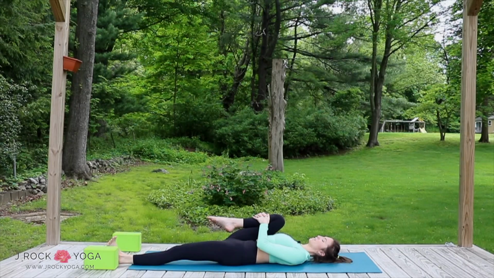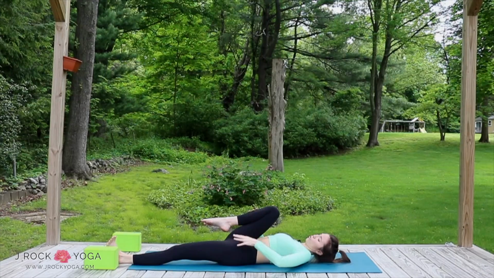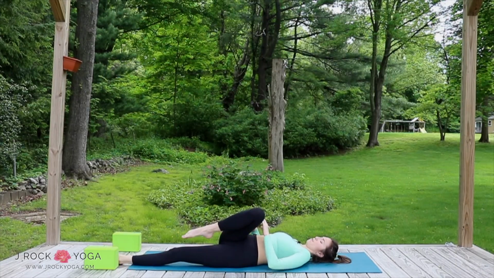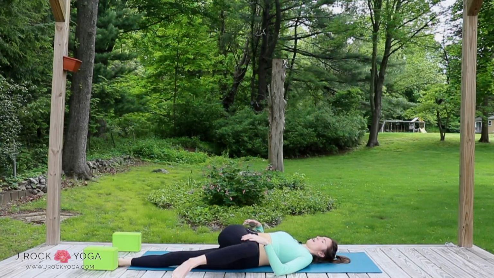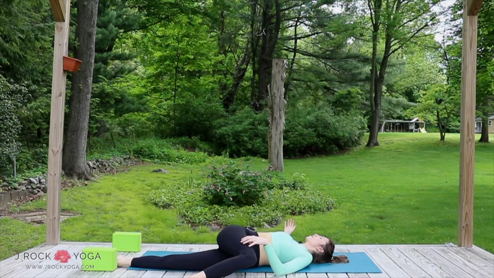Good. On your next inhale, just hold here, and on your exhale, let's start to roll the weight onto the outer left hip and carry the right thigh over you for a twist. The right arm is going to go out to the right. So feeling a stretch through the right glute.